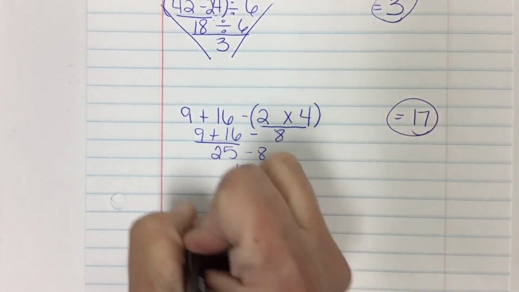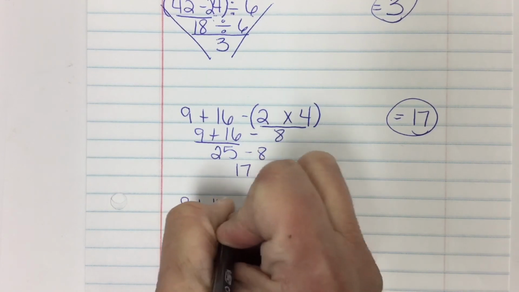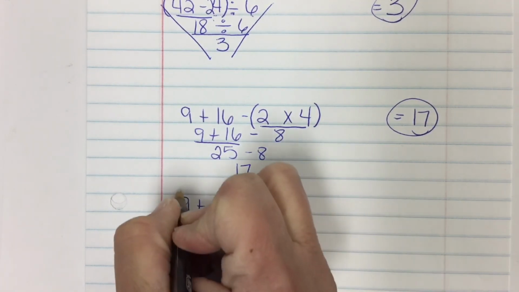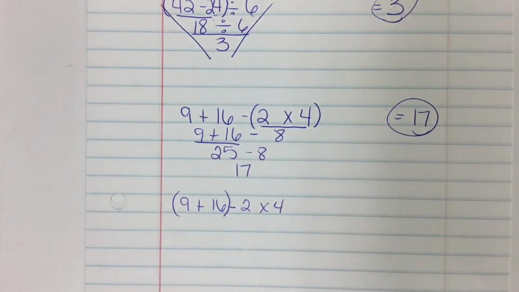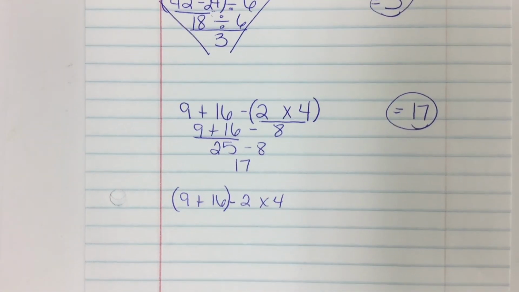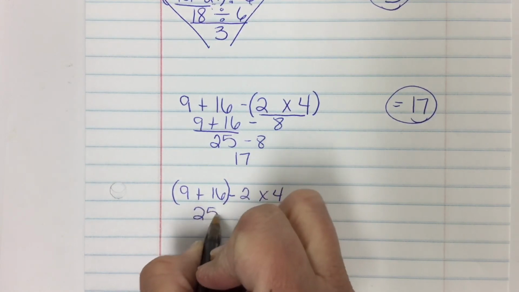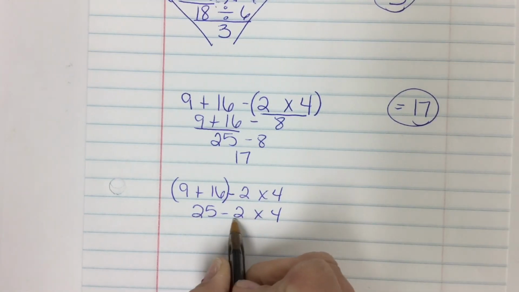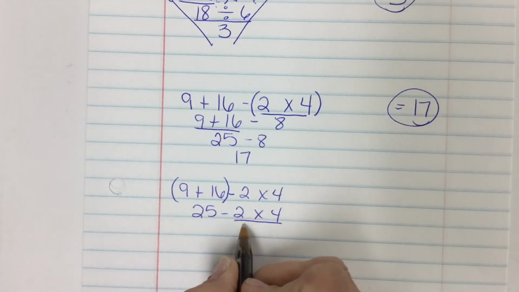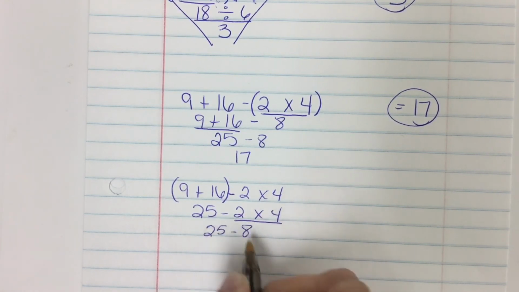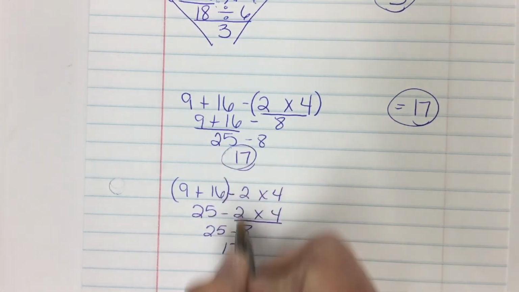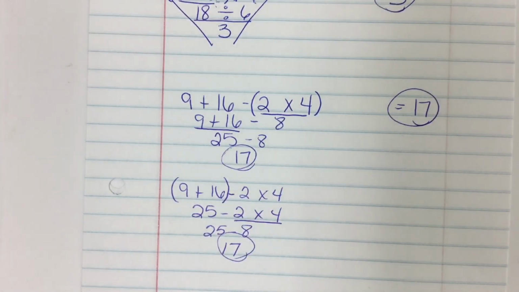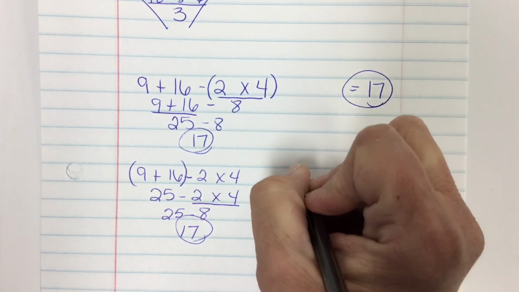Okay, so you could have also said 9 plus 16 minus 2 times 4. You could have also said, put the parentheses around 9 and 16. 9 plus 16 is 25 minus 2 times 4. Order of operation now says I'm going to do 2 times 4 first. 2 times 4 is 8. 25 minus 8 is 17. Okay, so it's all about just looking and playing with the numbers to see where it's going to fit the best.